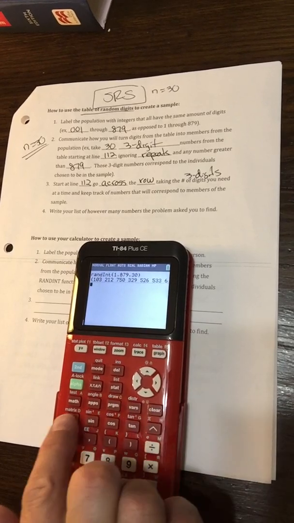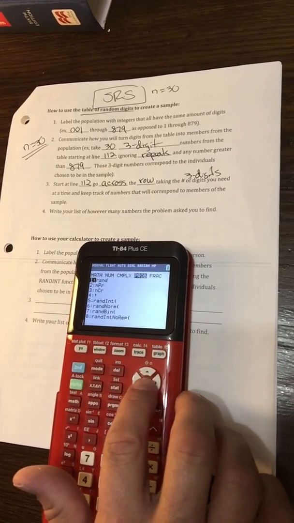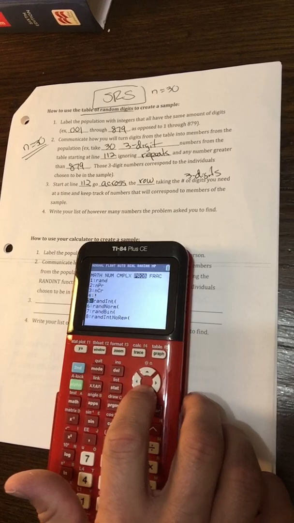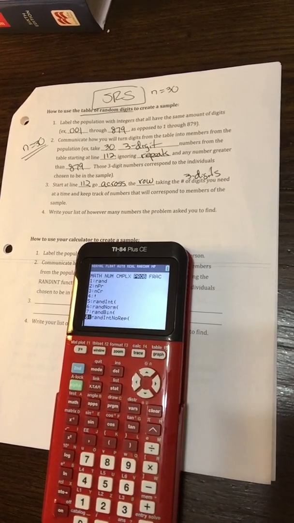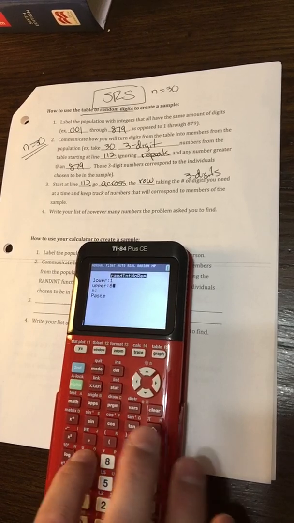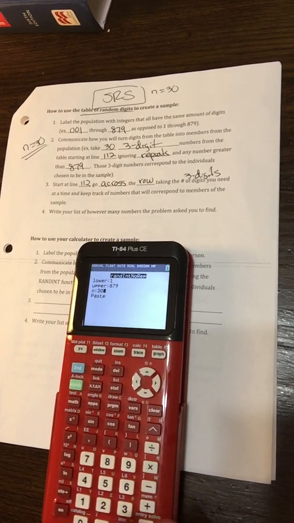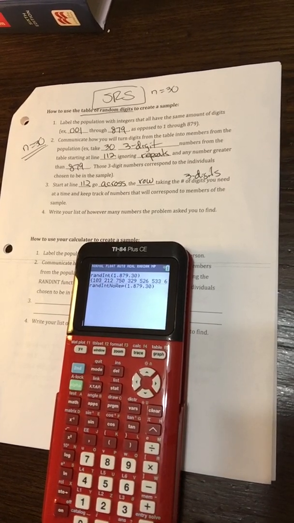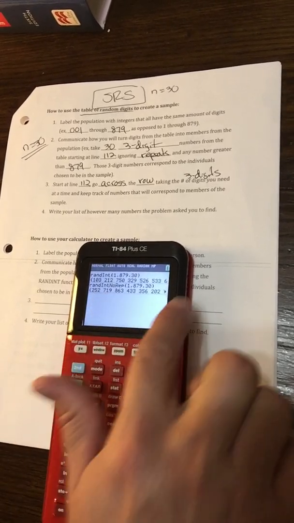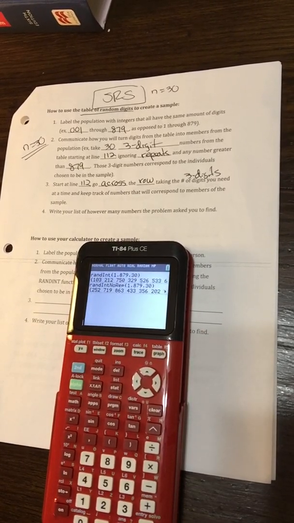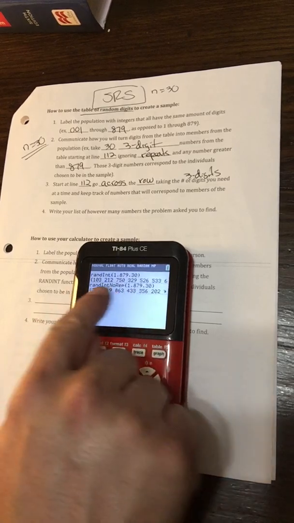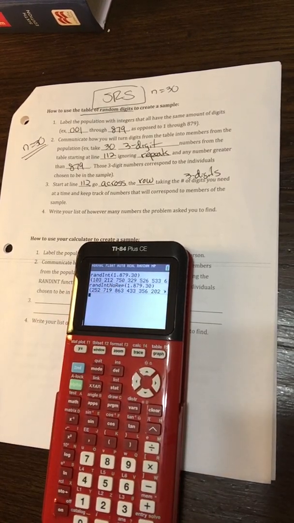Now, I believe if I hit math and go over to probability, there's a random integer no repeat. If I do that with 1 and 879 and 30, it looks like it finds me 30 numbers and it won't allow any repeats. But not all calculators have that. This one's a little newer.